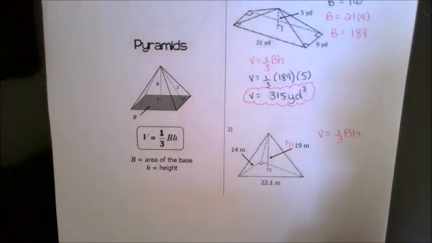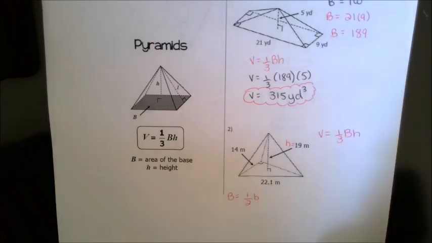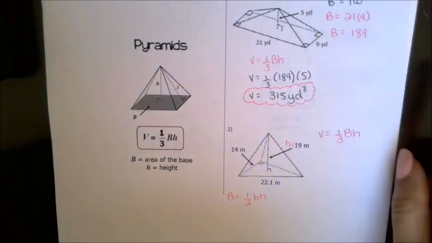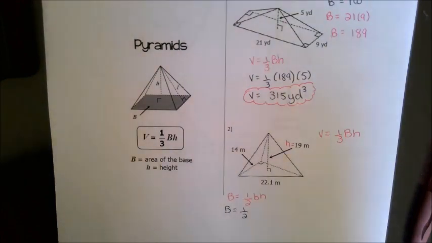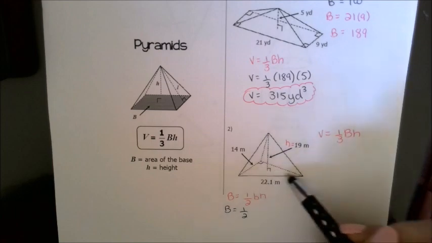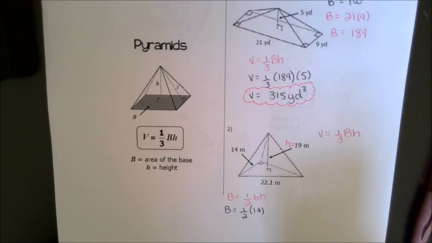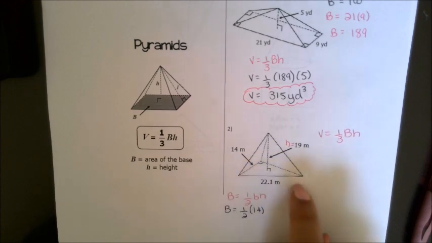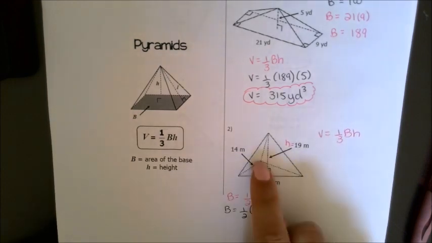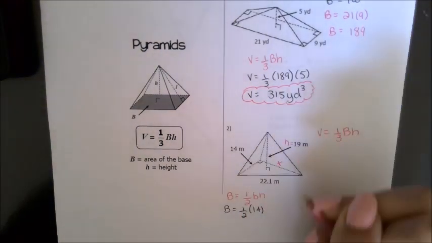So the area of a triangle is half times its base times its height. My base here is 14 of the triangle, so it's 14. And now I need the height of the bottom triangle right here. I don't have a height. I have the 14 meters and I have the 22.1 meters. This is not a height. You need that vertical line right here, which I'm going to put as X.